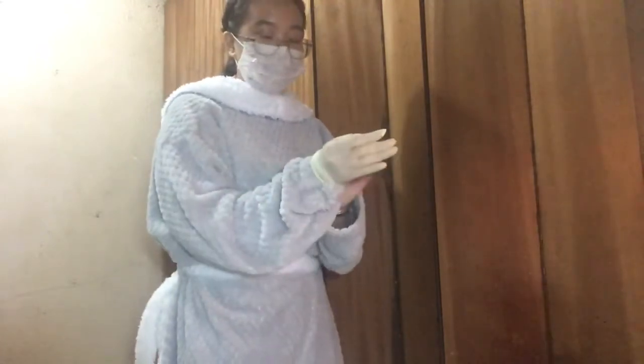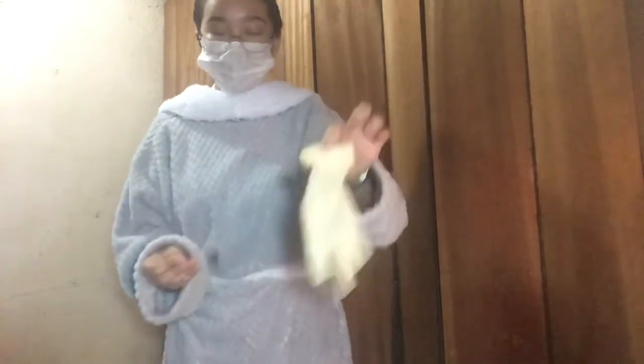So, when you remove your PPE, always make sure that it is inside out. Like this. And then, for the mask, you'll have to roll it. Be careful not to touch the front side and just roll it and fold in half.